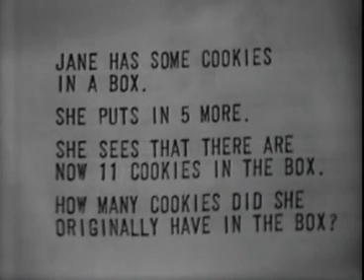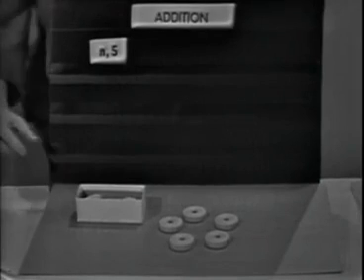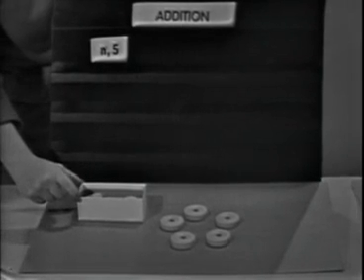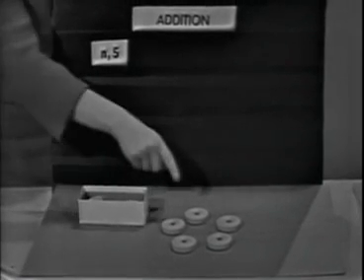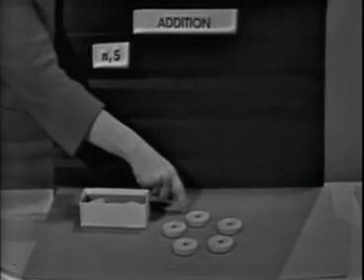Jane has some cookies in a box. She puts in 5 more. She sees that there are now 11 cookies in the box. How many cookies does she originally have in the box? Let's think about the physical situation. A box with some cookies, 5 cookies to be placed in the box.